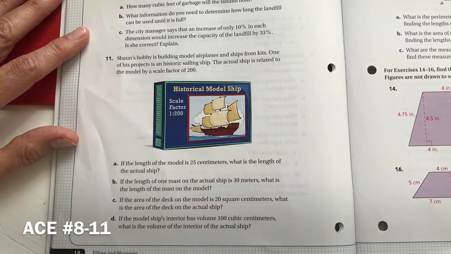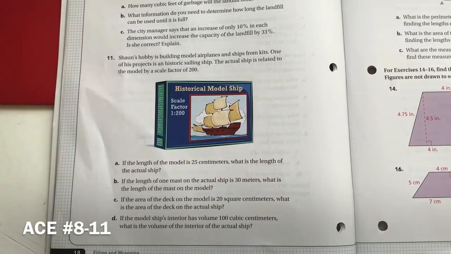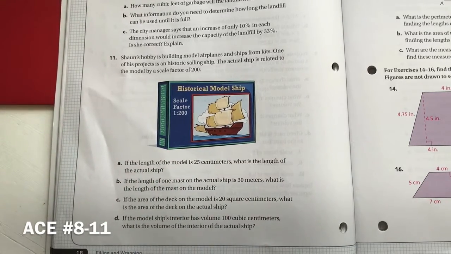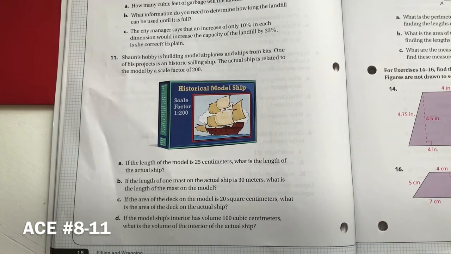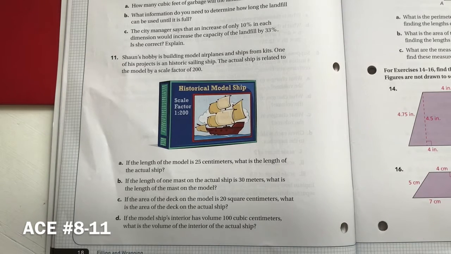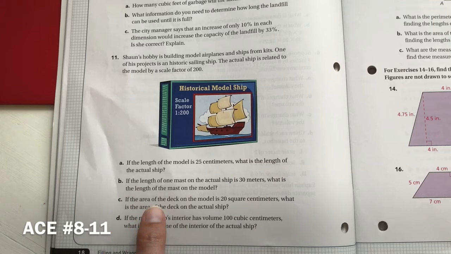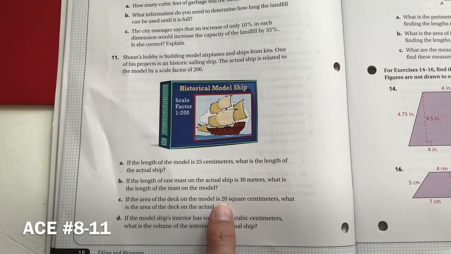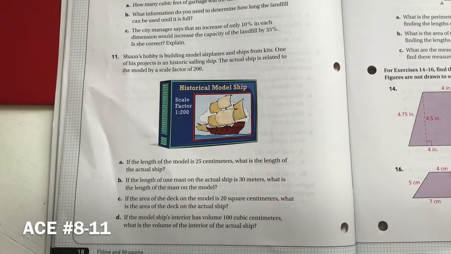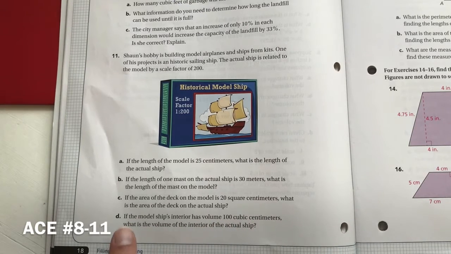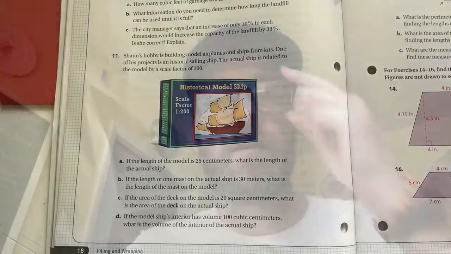Is the length of the model 25 centimeters? If it is 25 centimeters, what's the length of the actual ship? If the length of one mast on the actual ship is 300 meters, what is the length of the mast in the model? If the area of the deck on the model is 20 square centimeters, what's the area of the deck on the actual ship? If the model ship interior has a volume of 100 cubic centimeters, what's the volume of the interior of the actual ship?